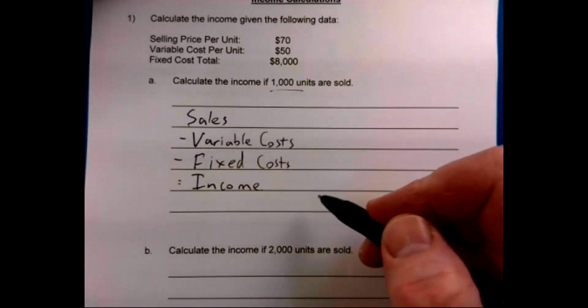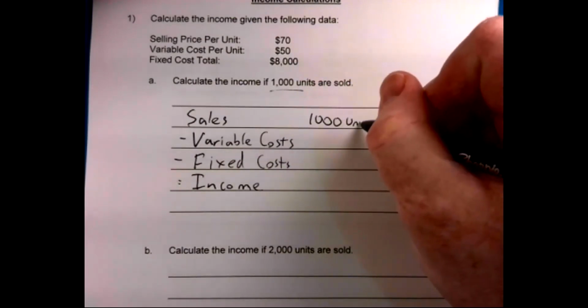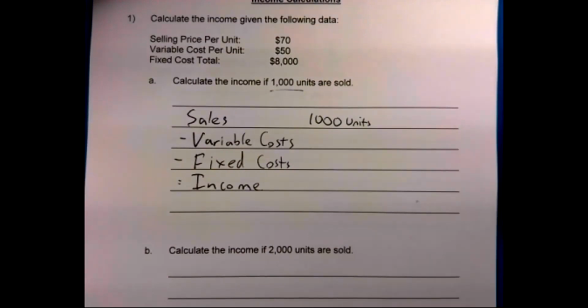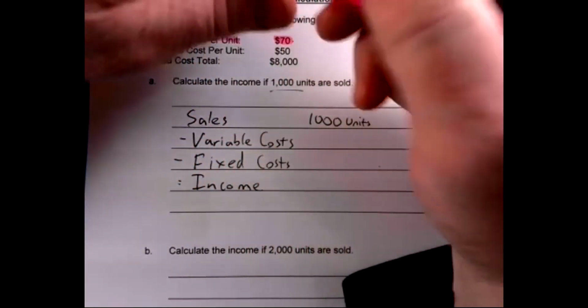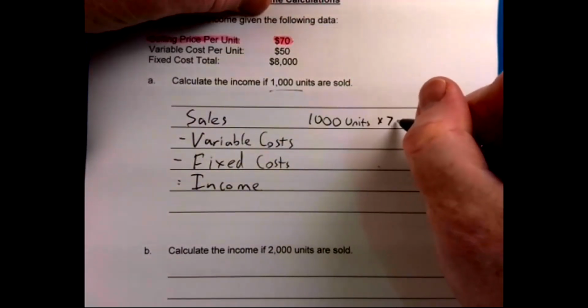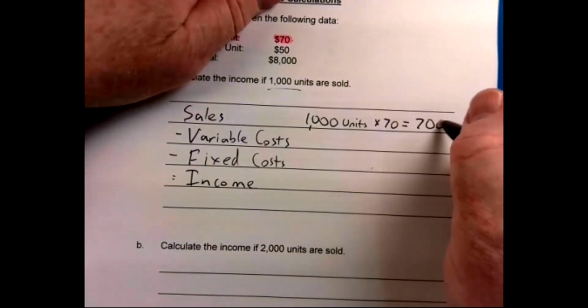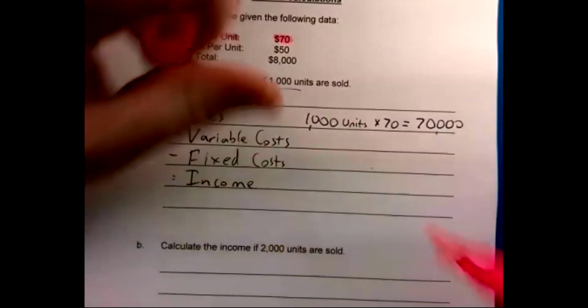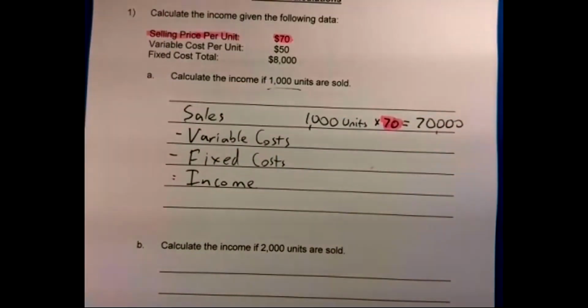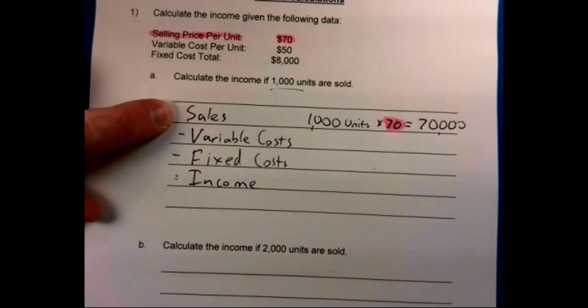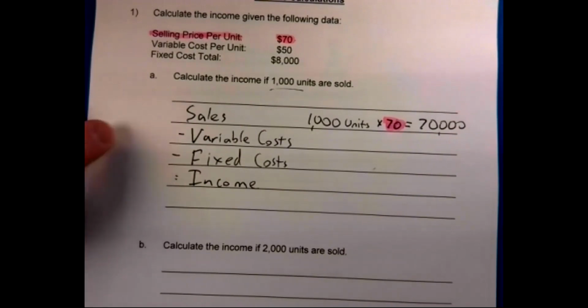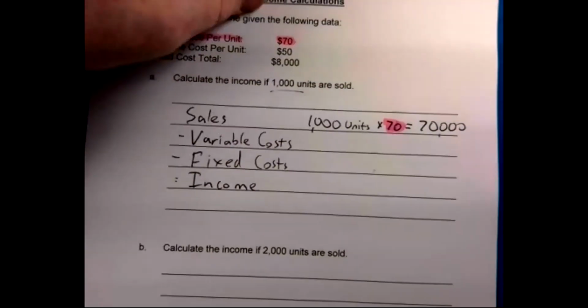Now they tell us 1,000 units are sold, and that the selling price per unit is 70. What is it, 70,000? So this is money coming in. These costs are going to be money going out. And then what's left over is going to be income. Okay. Variable cost.